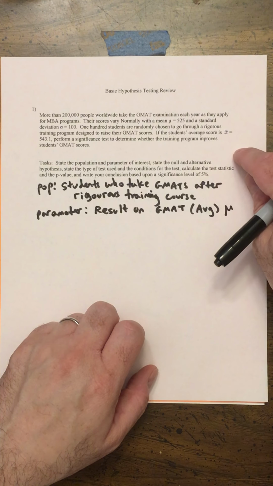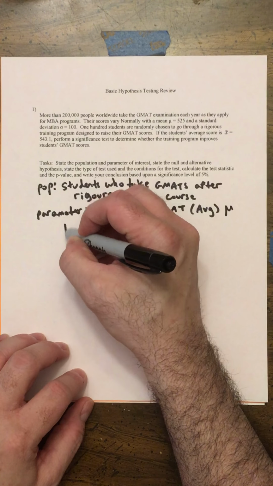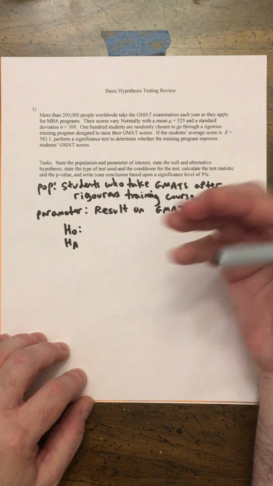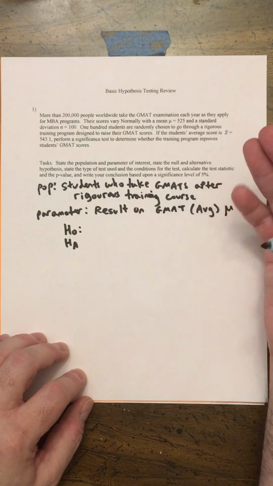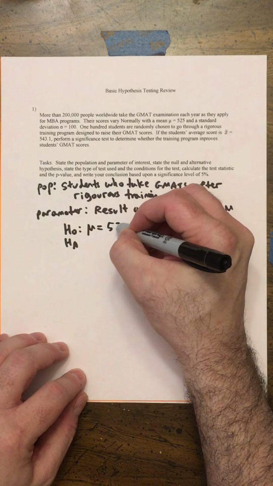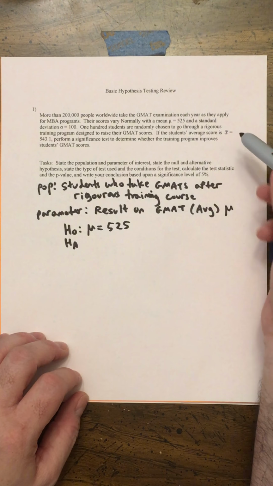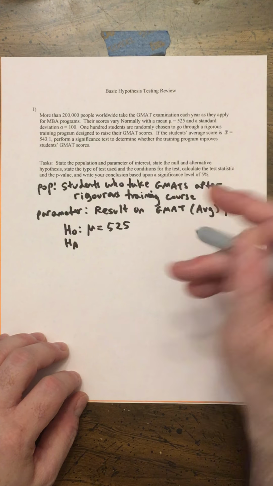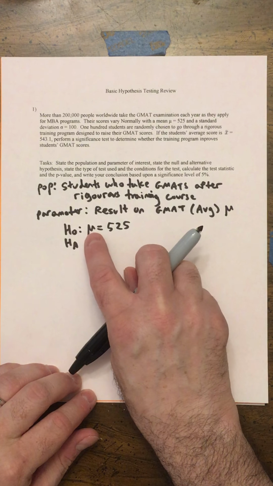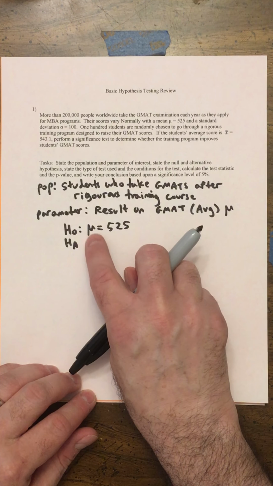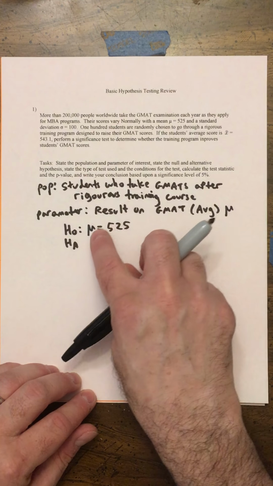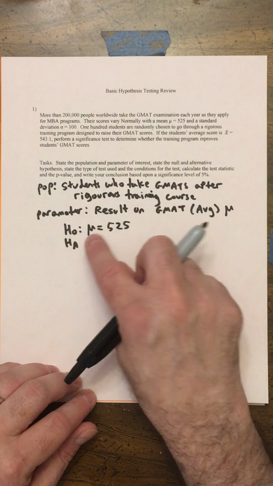Now, we want to state the null and alternative hypotheses. The null hypothesis, remember what I always tell you, we're always assuming that there's nothing going on, there's no change. So we're going to say even after this rigorous training course, there's not going to be any change from what students normally get on the GMAT, which is 525. You always use mu here. You never put x bar here. We're measuring to determine what the true population parameter is, not what the sample is. We know what the sample is. We're trying to estimate the parameter, so it's mu.